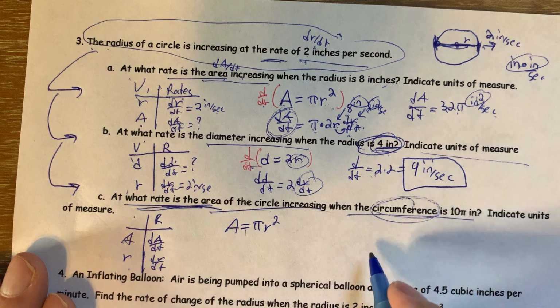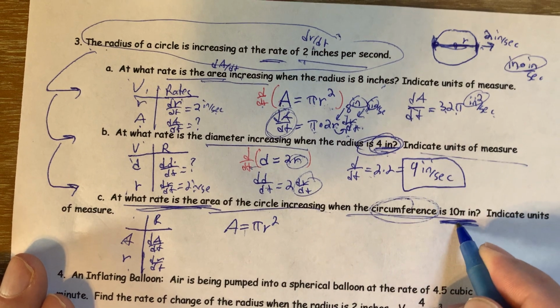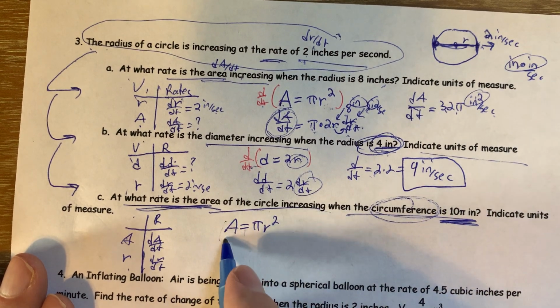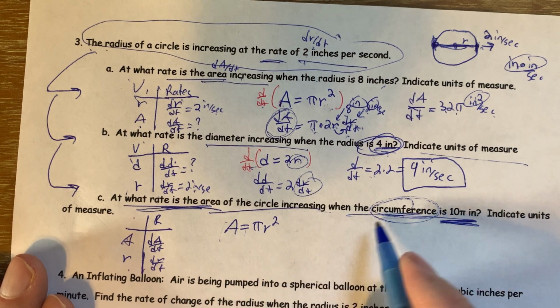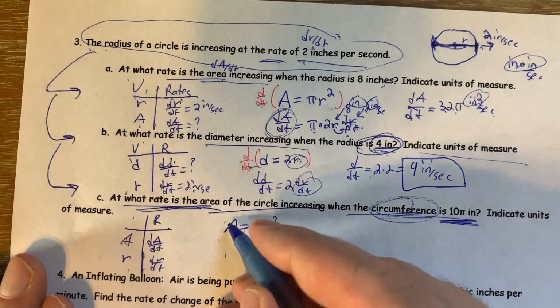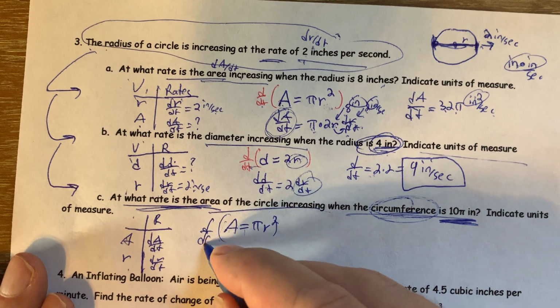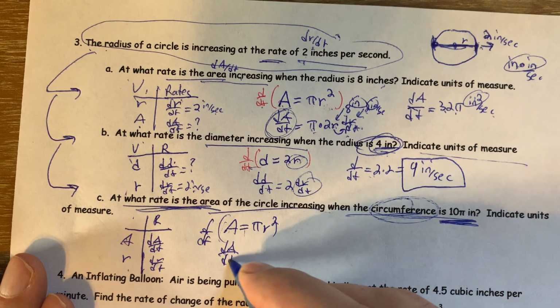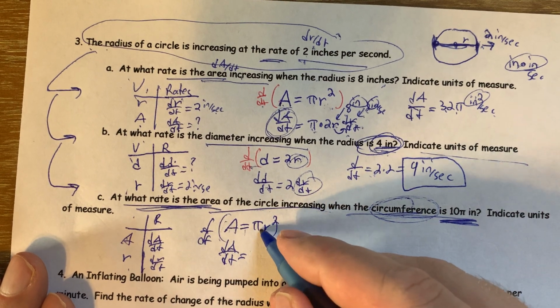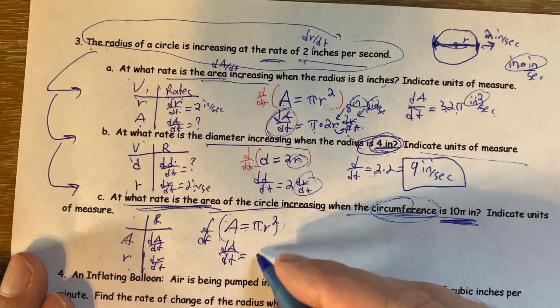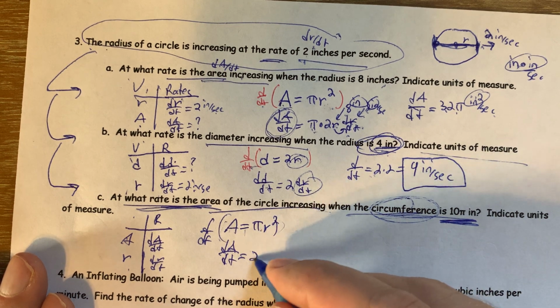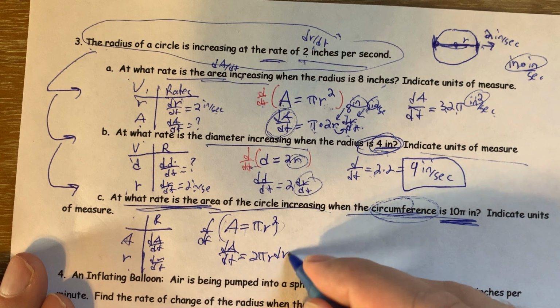Notice it also mentions circumference, but this is not a rate. So when I'm doing the d/dt, I don't want to have anything to do with circumference here. I just want to have A and R, so that when I do the derivative with respect to time, I get dA/dt equals, pi is a constant. The derivative of r is, I'm going to move the 2 in front. So 2 pi r dr/dt.